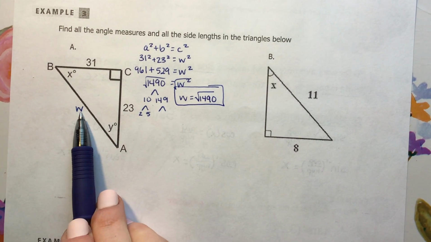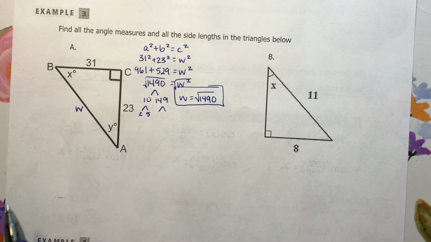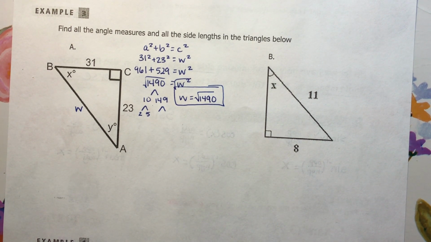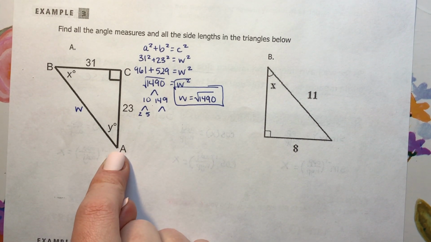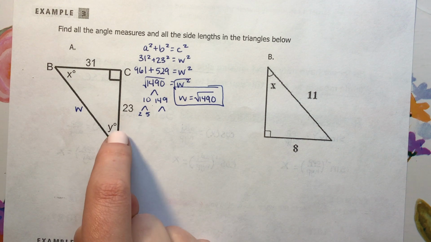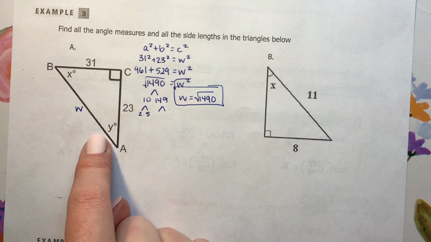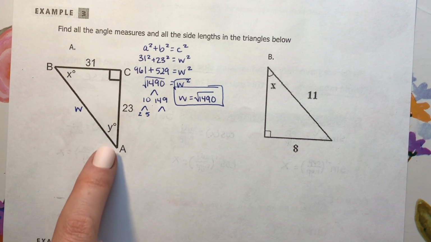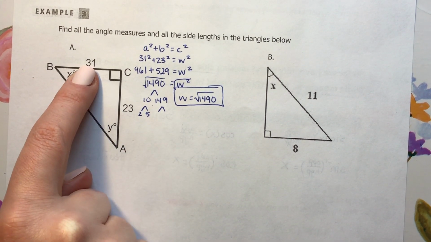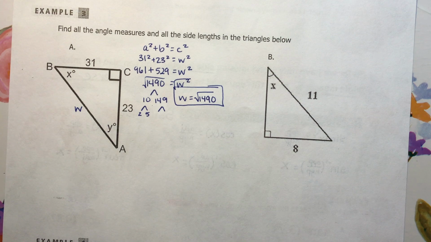Okay, so that's that side, and now I need to figure out what X and Y is as well. Because I'm trying to find angle values, I'm going to have to use inverse trig. So starting with this one, this side or angle A, I am trying to figure out this angle, and in relation to that angle, I have a 31 and a 23. Well, the 31 is opposite from it, and the 23 is adjacent to it.